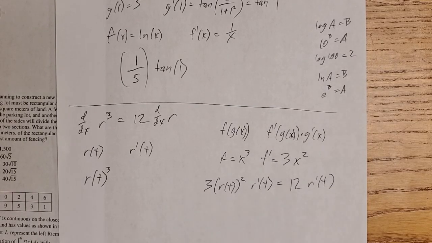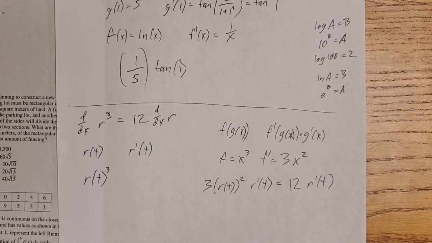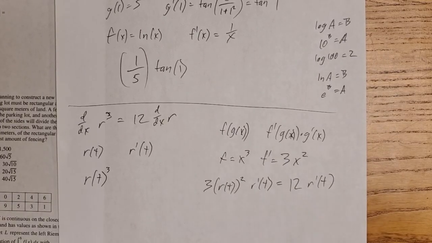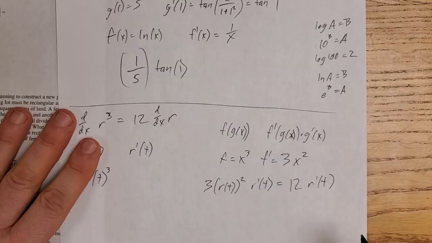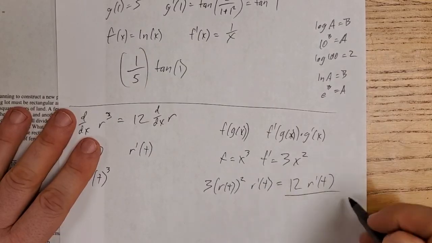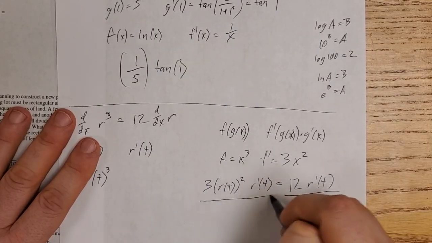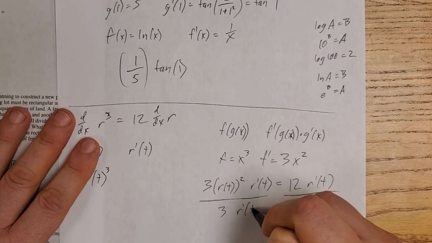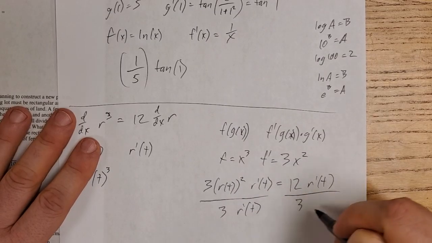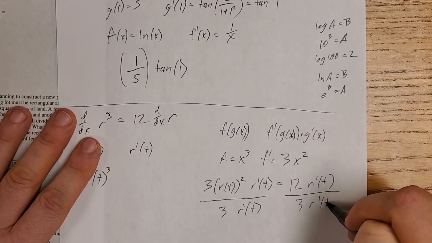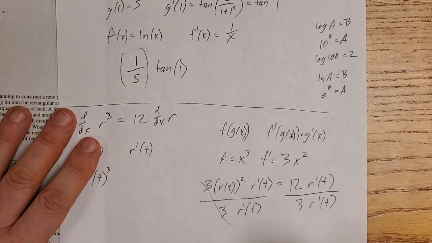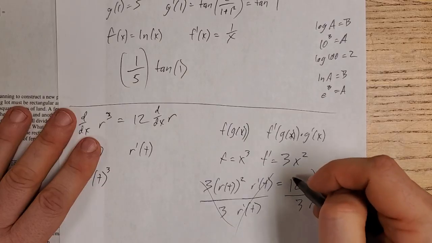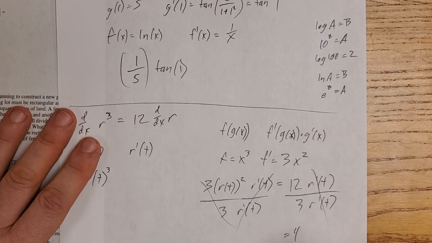Let's see. If we notice, there are actually some common factors on both sides. So if we divide both sides by 3 and the derivative of r, now that goes away, that goes away, that goes away, and 12 divided by 3 is 4.